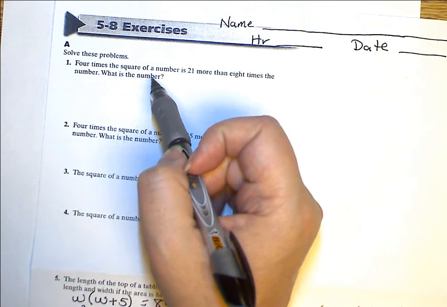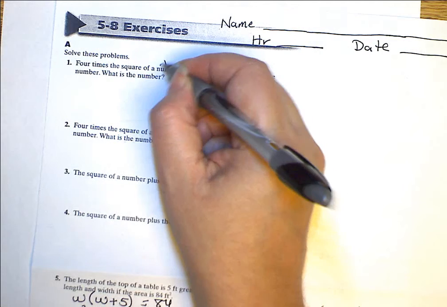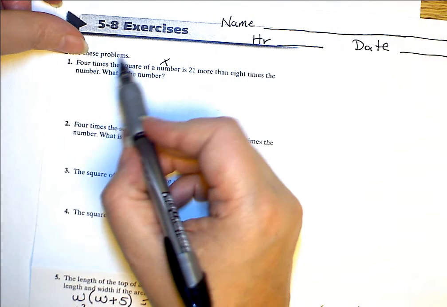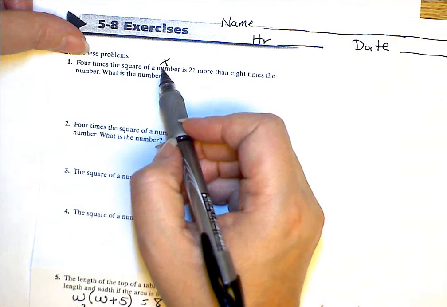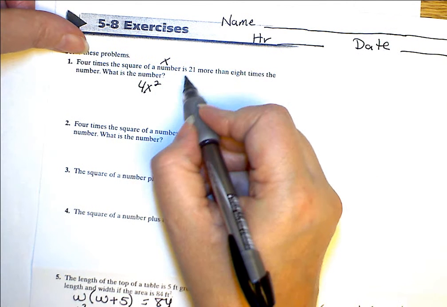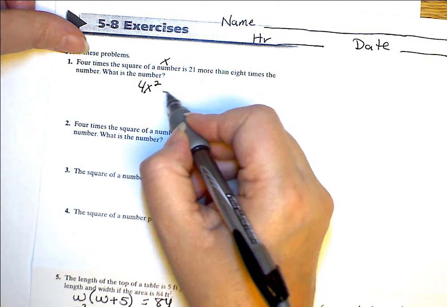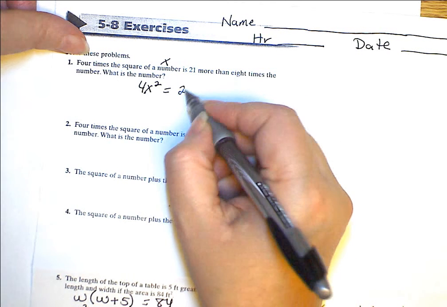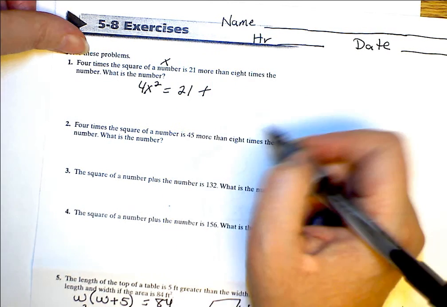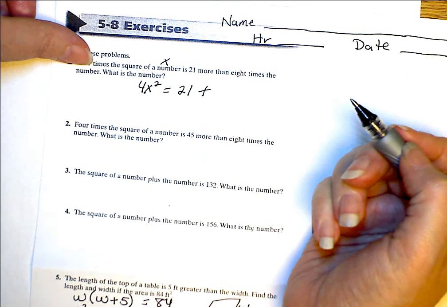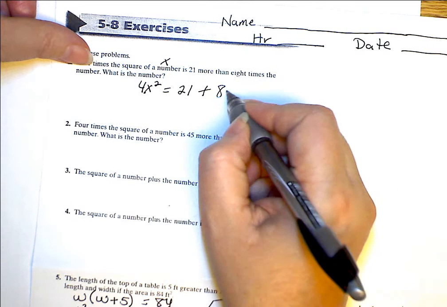The first thing you always want to do is say the number is x. Then you read it again. 4 times the square of the number. What would that represent? 4x squared equals 21 more than, and I would just personally say 21 plus, because more than is just our plus, 8 times the number. 8x, because we already called the number x.